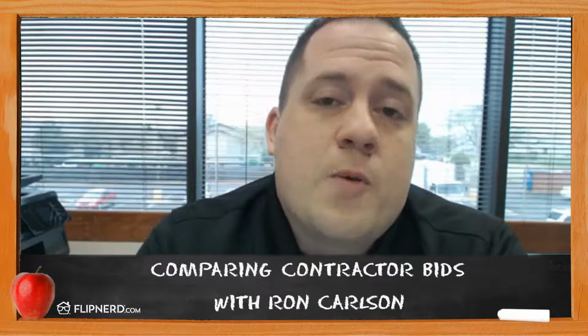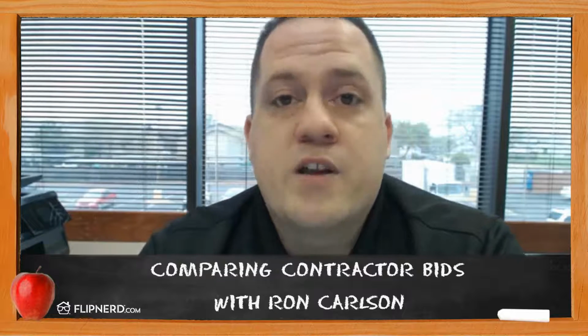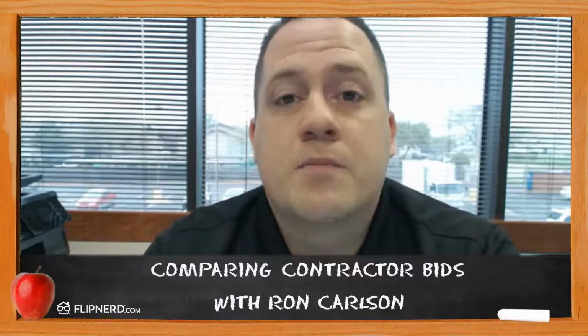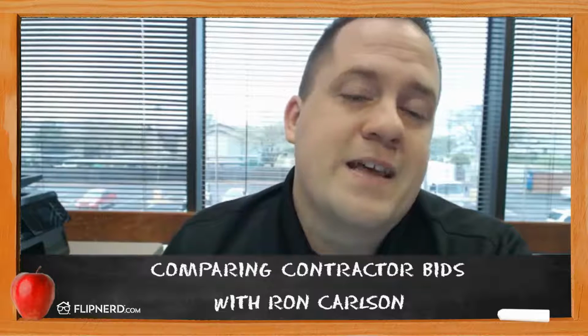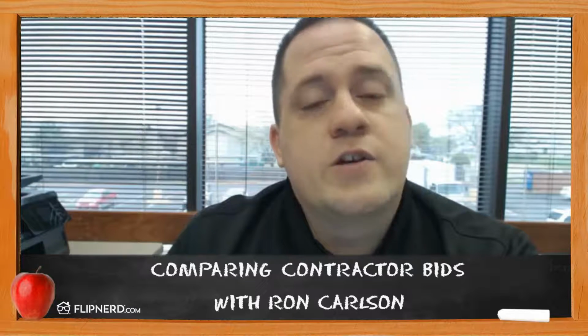This way you can go back and you compare each bid and you can say, okay, do you have the granite on here? Do you have the appliances on here? Are you getting the appliances that I talked about? Are you getting your own appliances? And you can go through your checklist and compare all 3 bids. And as long as the bid that you go with has everything on your checklist, you're probably going to be okay.